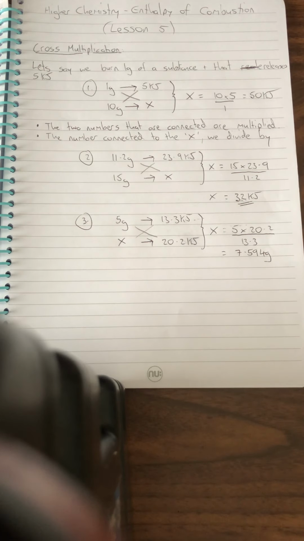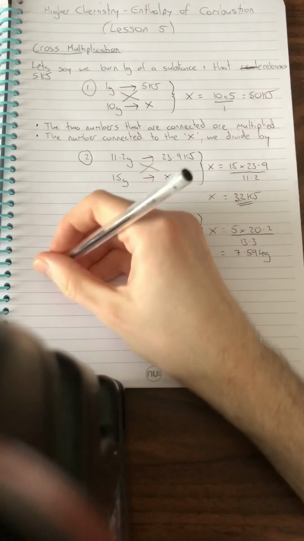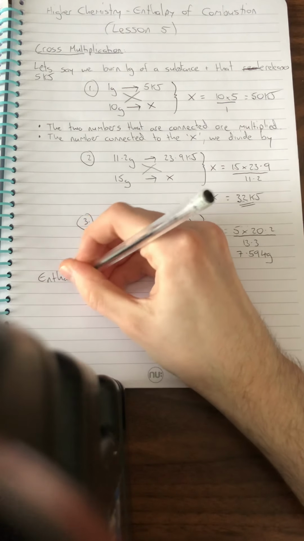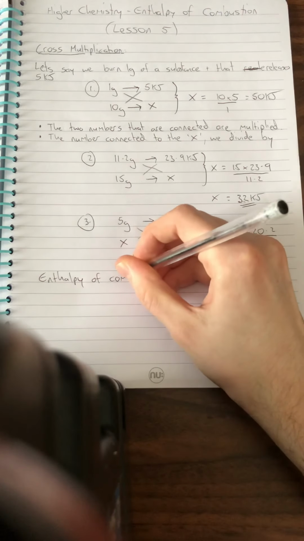So cross multiplication, very straightforward, very easy, something that we should all have seen at least once in our time. But anyway, we're going to start getting on to the good stuff, which is enthalpy of combustion.